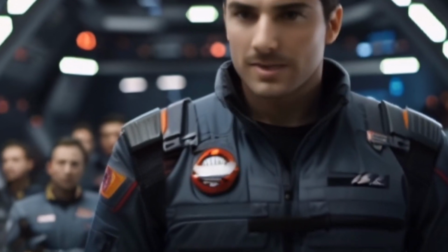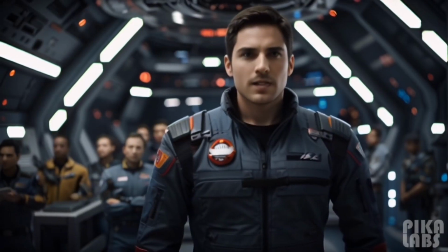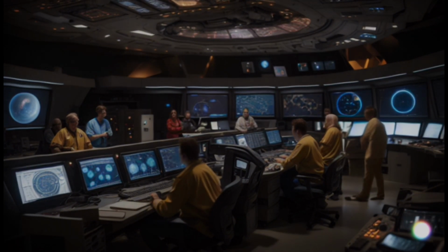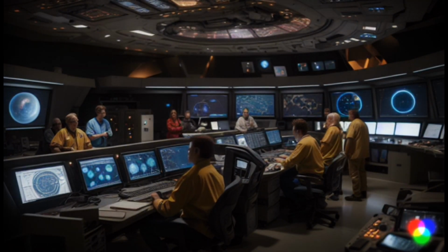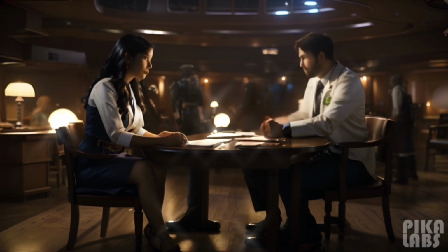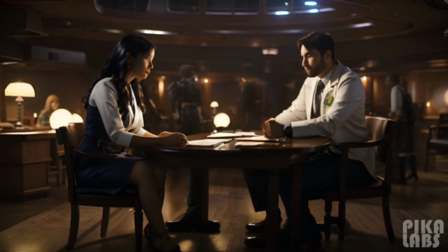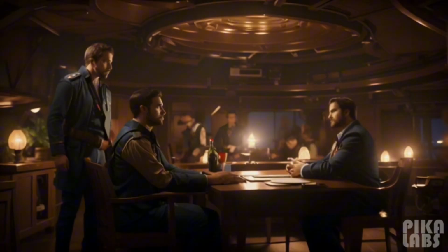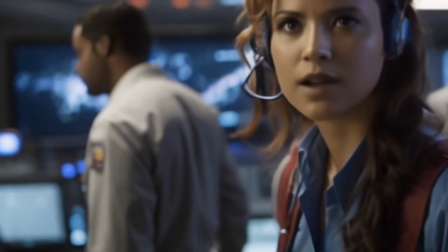Our differences make us stronger. Let's prove that unity is our greatest strength. This is a test of our unity. We need every mind on this ship working together. I don't trust them. We can't rely on an alliance with an alien race. We must find common ground for the survival of humanity.